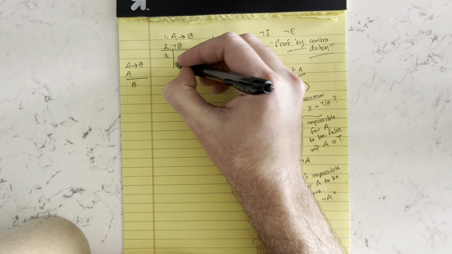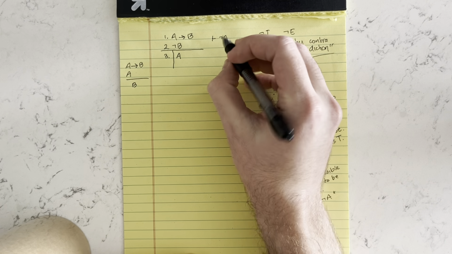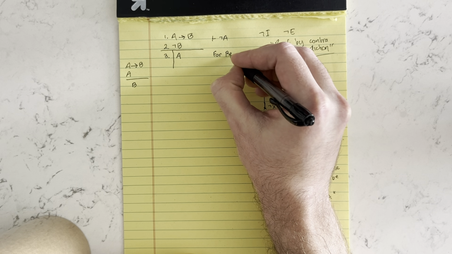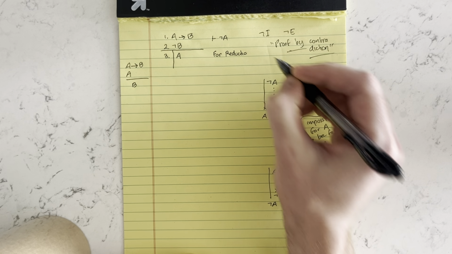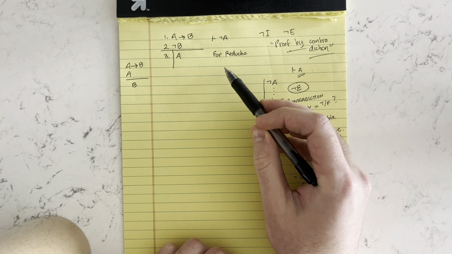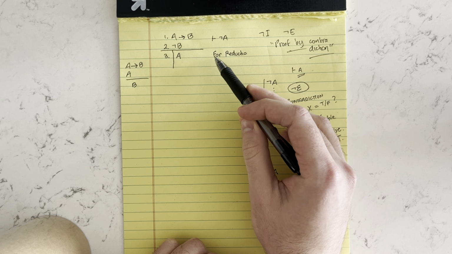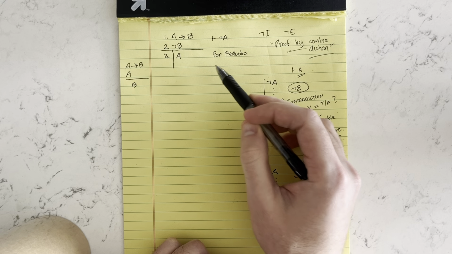So you can assume A, okay? And then over here in our textbook, they want us to put for reductio. This is kind of an old Latin phrase meaning that you're trying to show that this thing is impossible, okay?